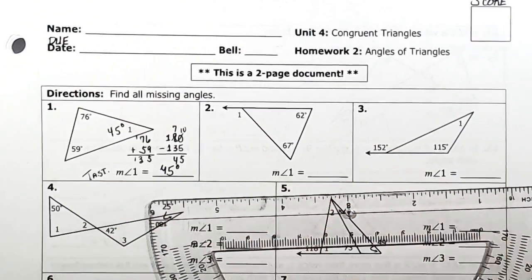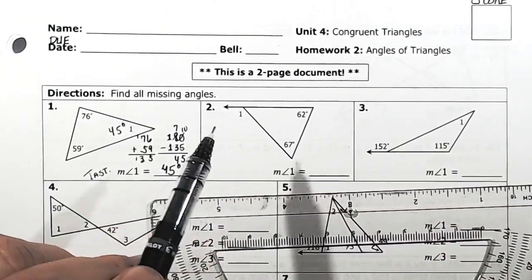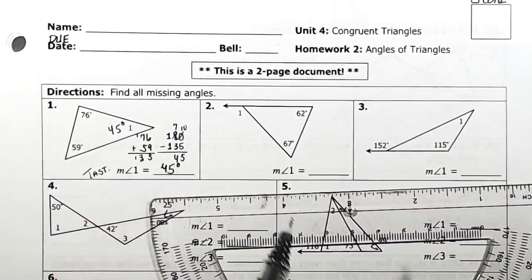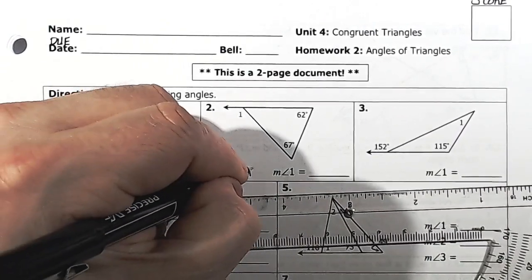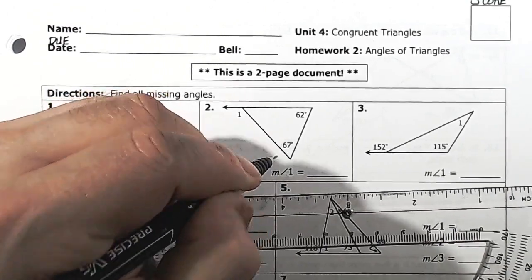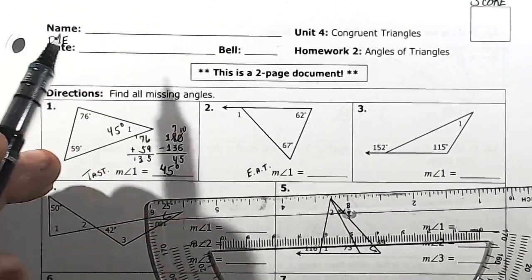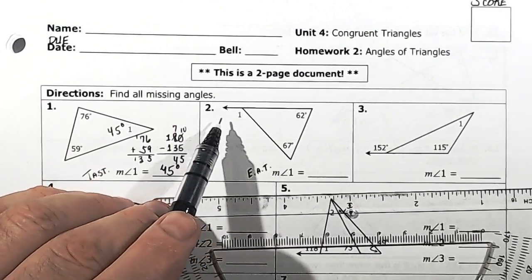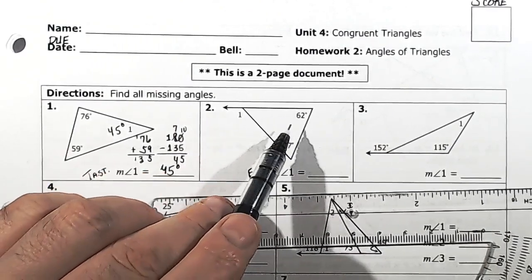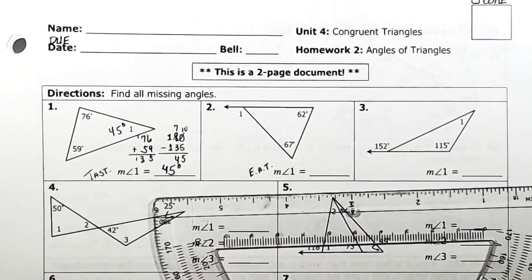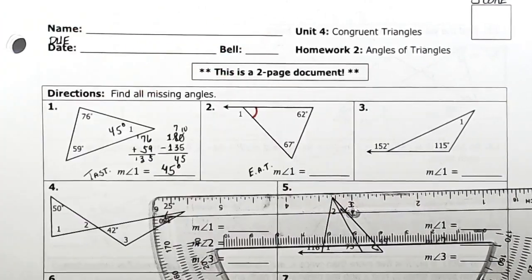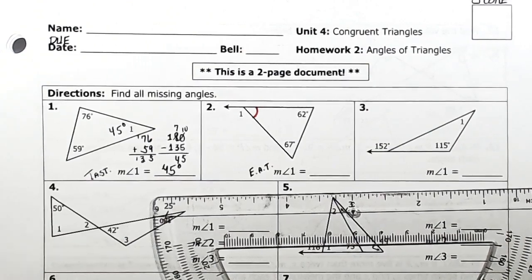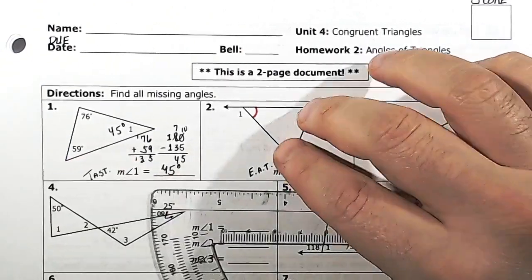Now on to number 2. Here we have an exterior angle, angle 1, and we have two interior angles. So what we're going to use here is the exterior angle theorem, EAT. What that one tells us is that the exterior angle of a triangle is equal to the sum of the two non-adjacent interior angles. So let me show you what the adjacent angle is. This would be the adjacent angle, and these two angles, 62 and 67 degrees, are non-adjacent to angle 1. So what we do is just add these two together.